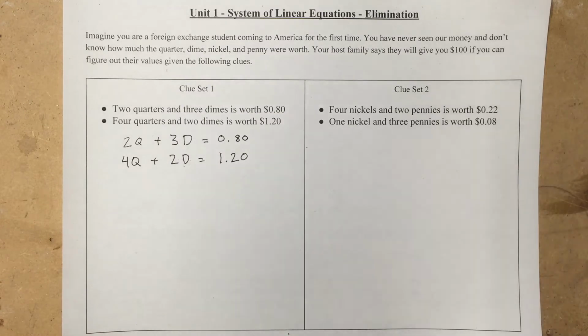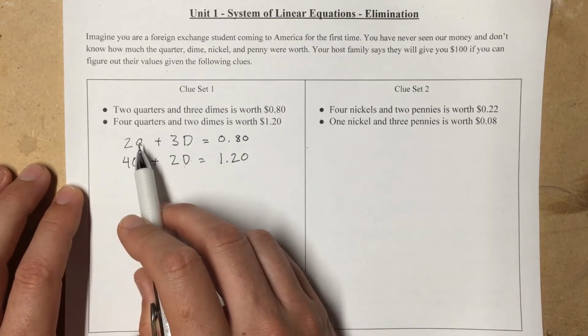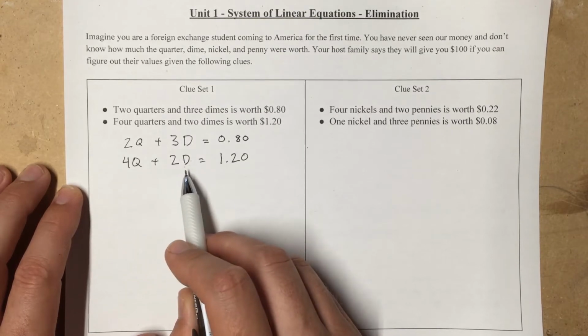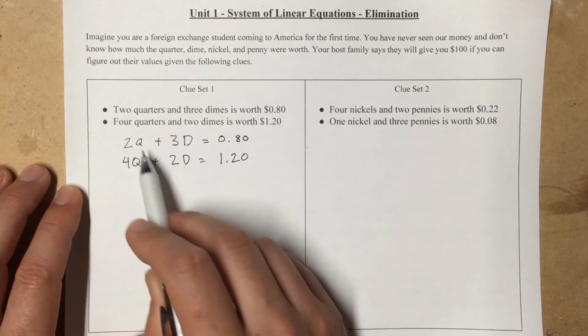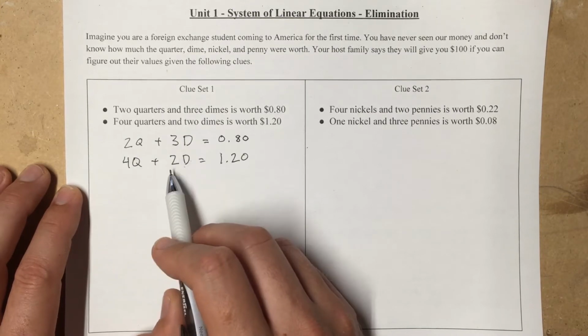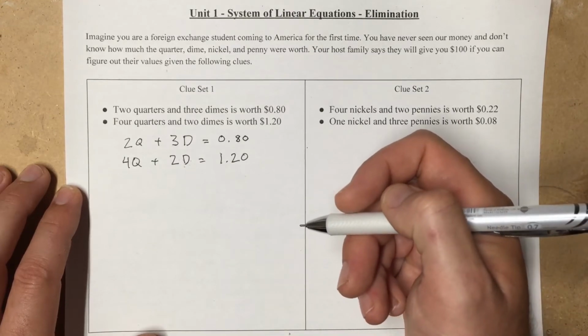So it's probably easier to see what I'm trying to describe here. Now I notice I have 2Q and 3D, 4Q and 2D. None of those are the same, right? 2Q is not the same as 4Q, 3D is not the same as 2D. So I can't do anything to eliminate a variable yet.